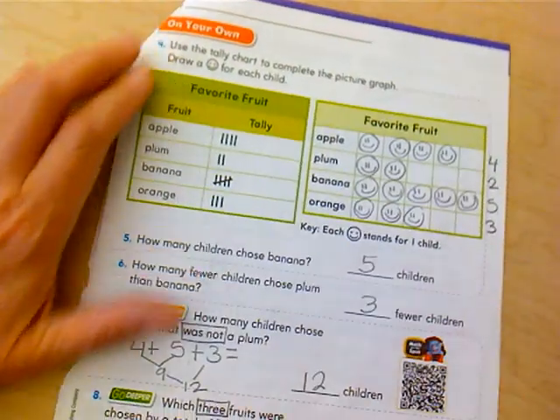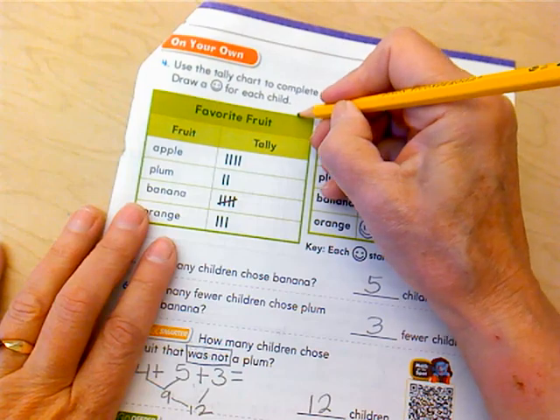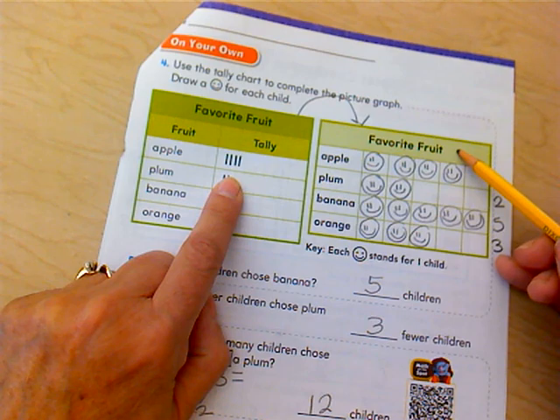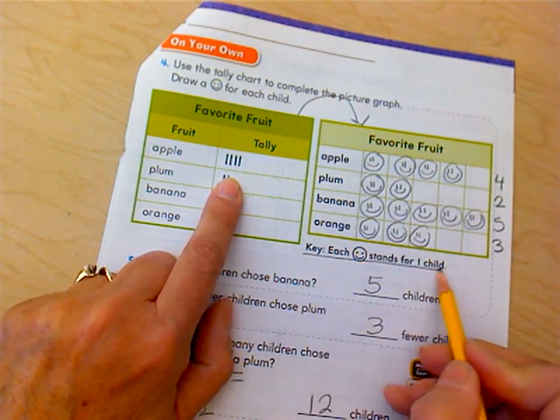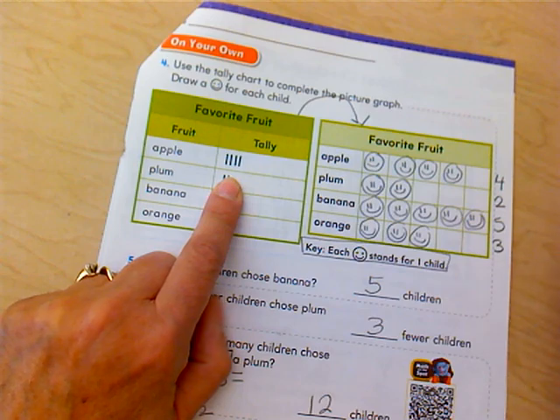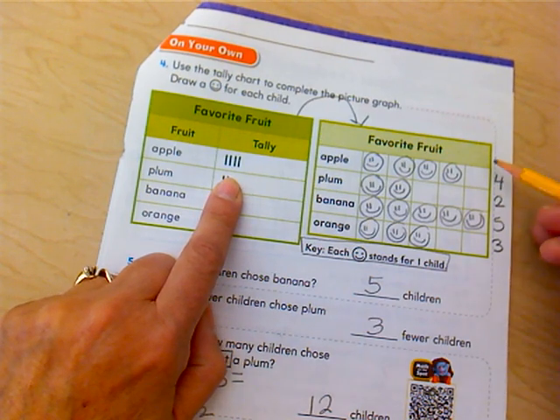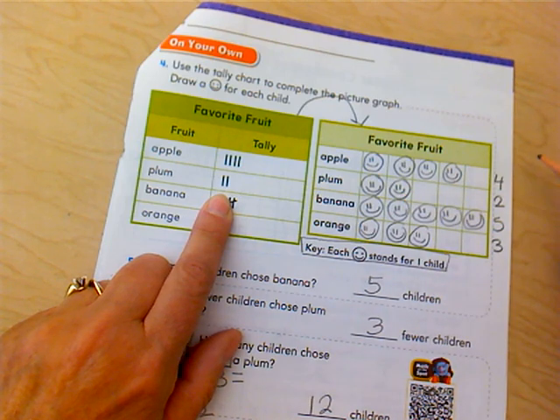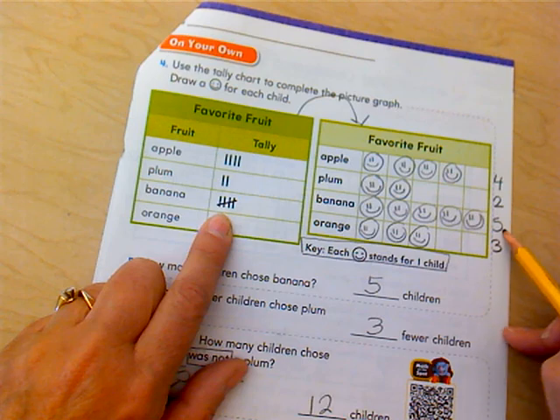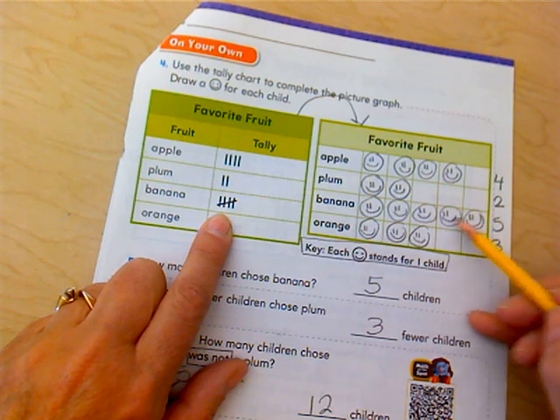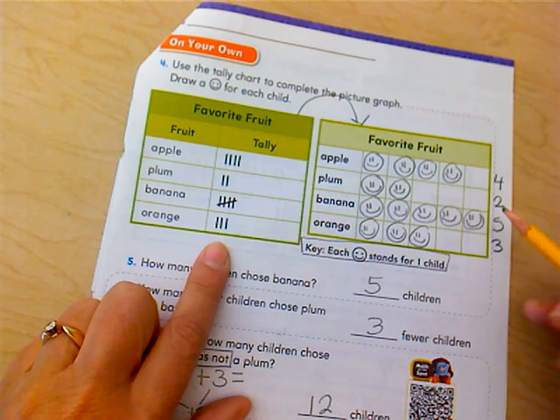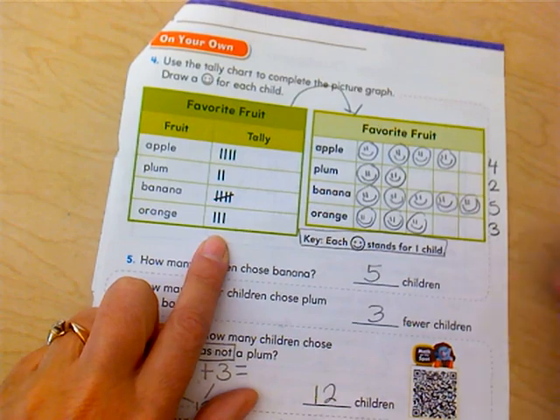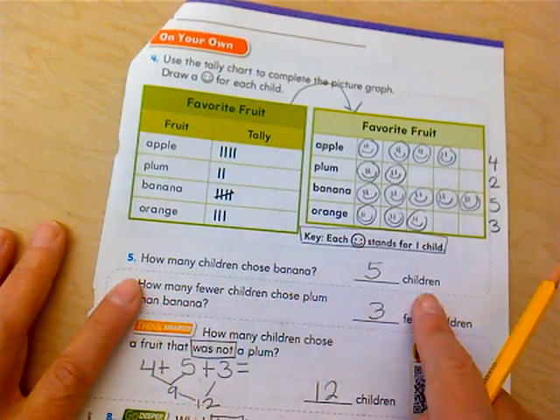Moving on to the next part, you are transferring your data from your tally chart over to your pictograph. There were 4 apples for favorite fruit that were picked by children. Remember that each one of those smiley faces represents one child who picked that particular fruit. Plum was 2, so I've drawn 2 smiley faces. Bananas were 5, so I've drawn 1, 2, 3, 4, 5 smiley faces, and oranges were 3. Therefore, I drew 3 pictures and wrote the number 3 out to the side, so it would be easy for me to answer the questions.